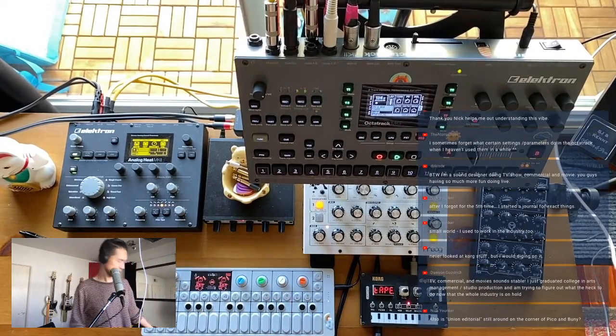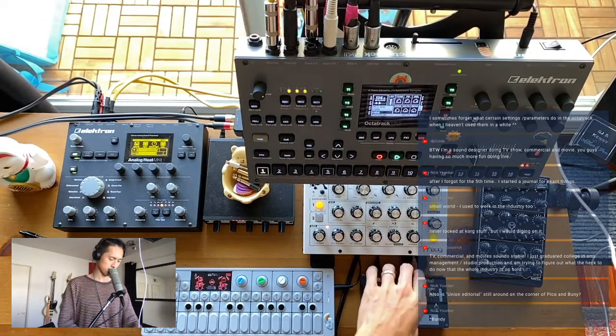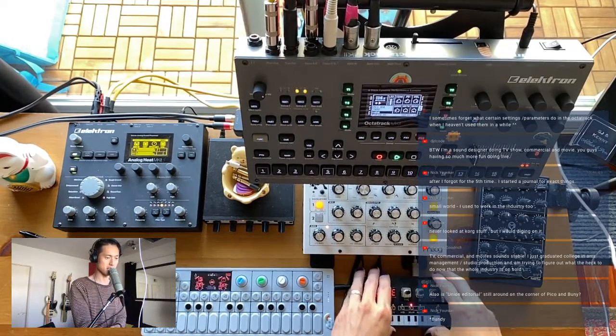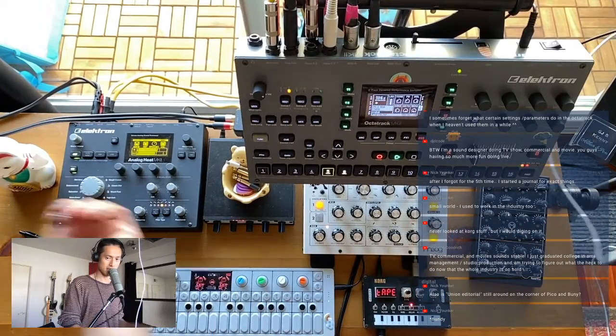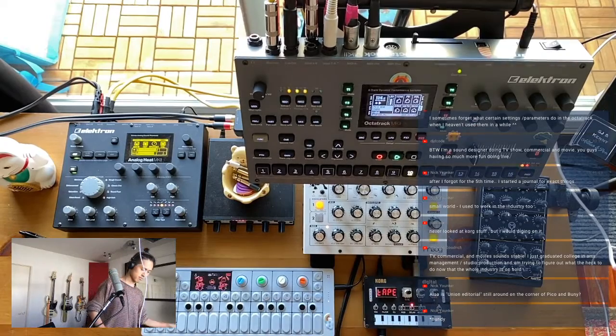You know what I want to do next? I want to buy knobs on one of those websites like DJ Tech Tools or something and get the actual knobs that you can turn, because these are just a little too tiny.